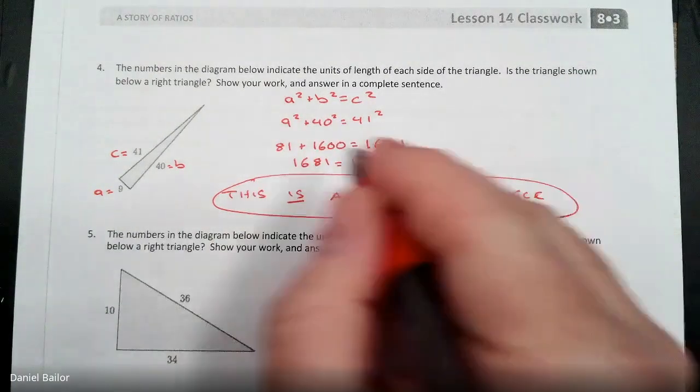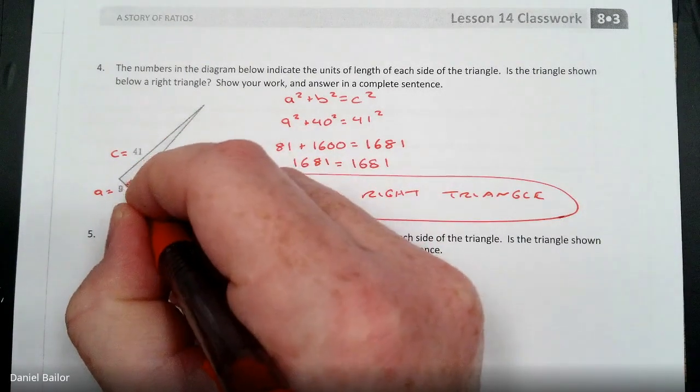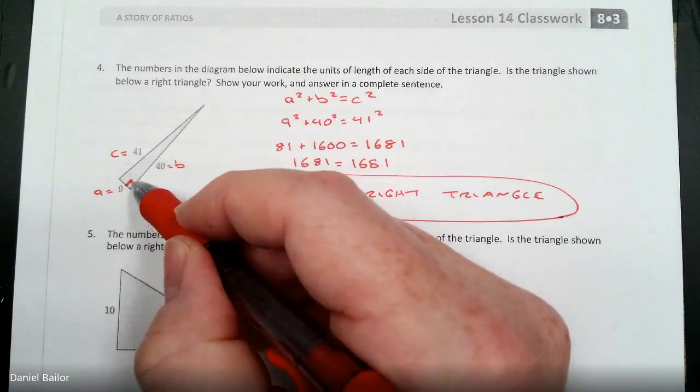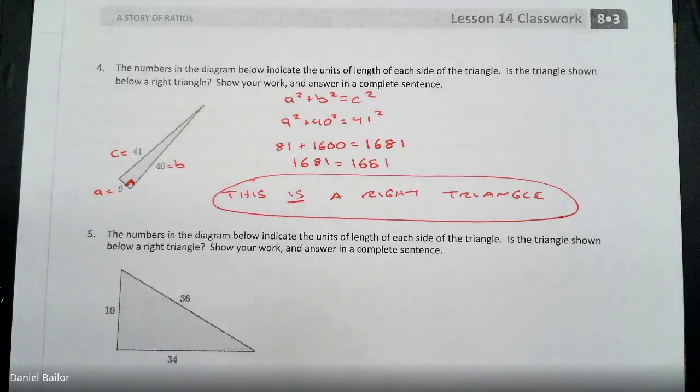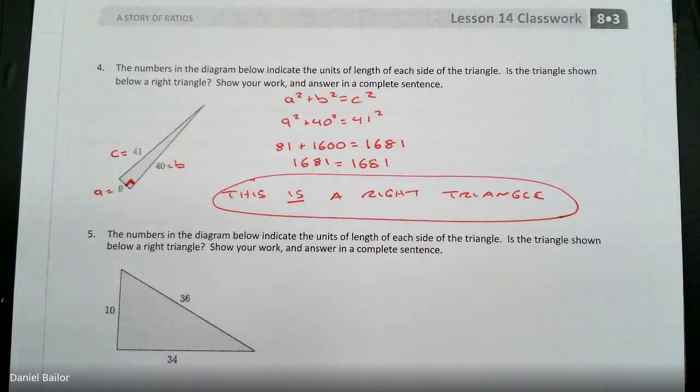And in fact, I can even draw my little box here. The right angle goes right here because it is opposite the hypotenuse. So this is a right angle. It is true. There's the right angle right there. This is a right triangle. I just proved it with the Pythagorean theorem. So now, so far, we've done 4 triangles. 3 of them are true, and 1 of them is not. Let's see what the number 5 is going to be.